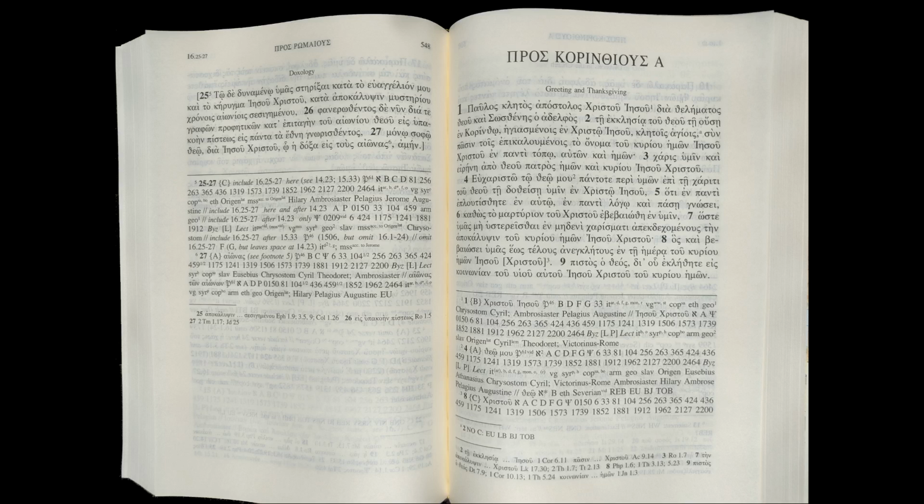Now, the screenshot I'm about to show you is from Dr. Voss's slide deck, and I must stress that this is a draft of a page from the UBS 6 edition. It is by no means the final printed product. The font will change in the printed product. It's merely to give you an idea of where the committee are heading with the UBS 6 edition.